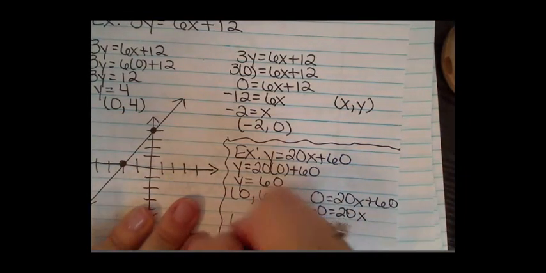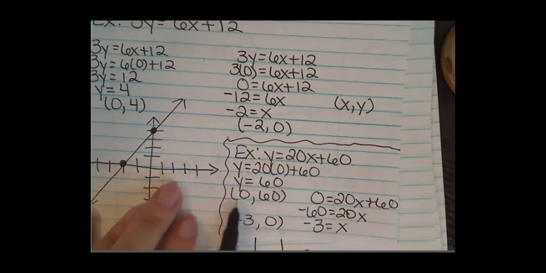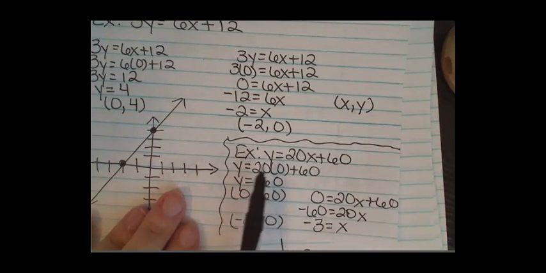So if you were to plot the points (0, 60) and (negative 3, 0), and connect those two, you would have the graph of the line y equals 20x plus 60.